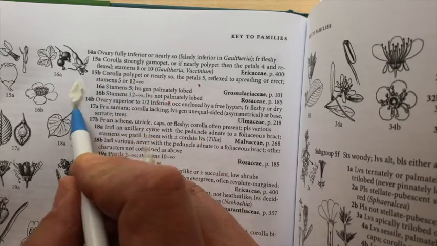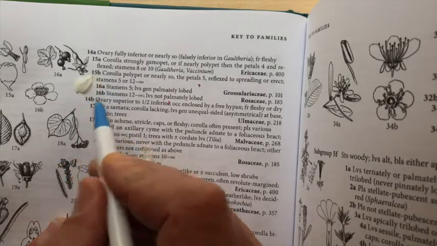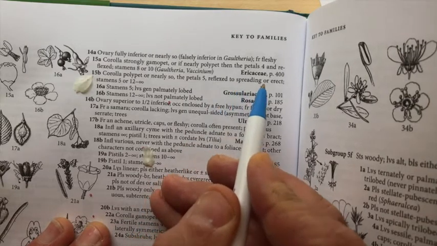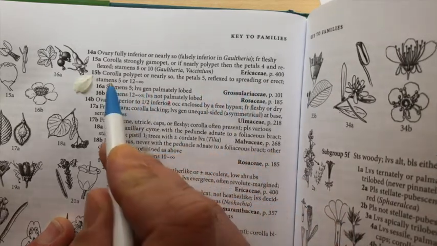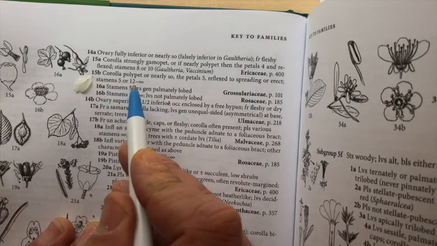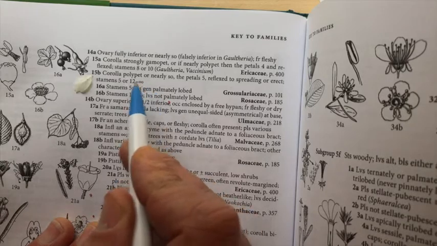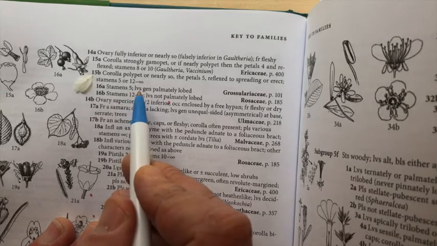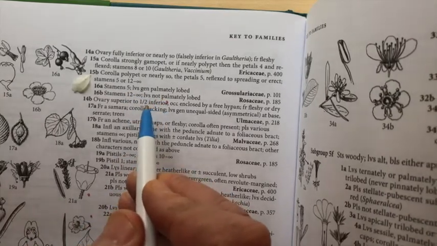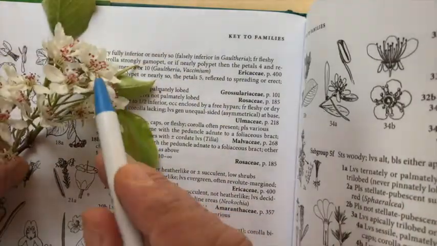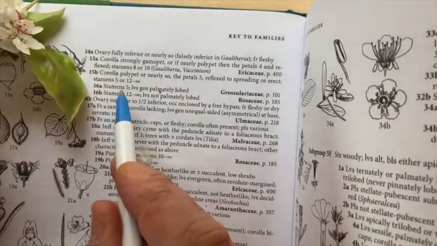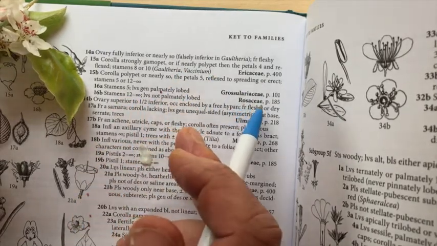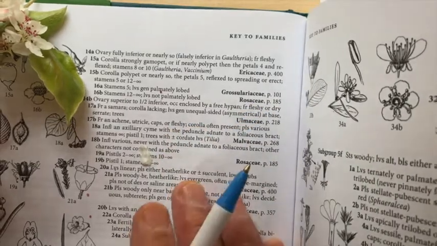15b, corolla polypetalous, meaning these petals come off individually, and they did. The petals 5, oh, we like that. Reflexed or spreading or erect, they can be any of those, and we like that. Stamens 5 or 12 to numerous, and that's the case for us. We have numerous. 16a says stamens 5, leaves generally palmately lobed, meaning spreading like a palm. We know here we have stamens numerous, so we don't do stamens 5. We have to do stamens 12 to numerous, leaves not palmately lobed. We're in the family Rosaceae on page 185.